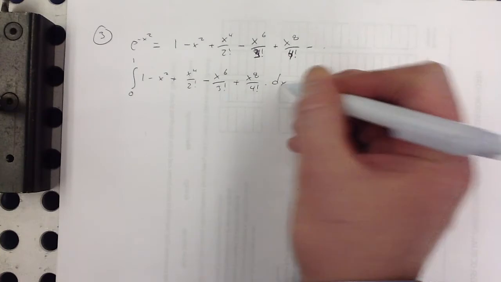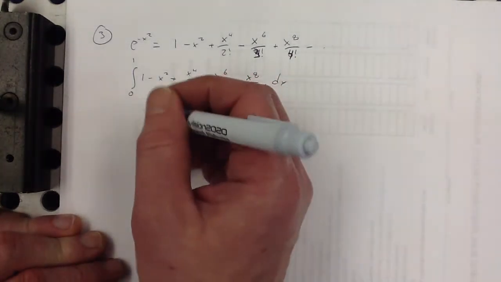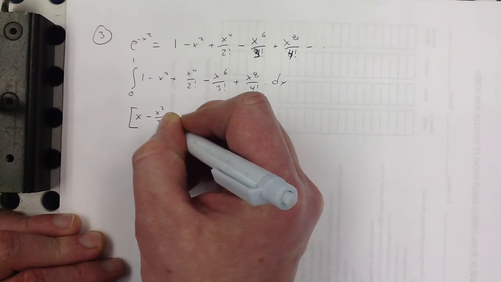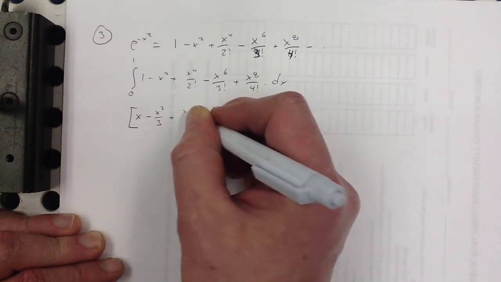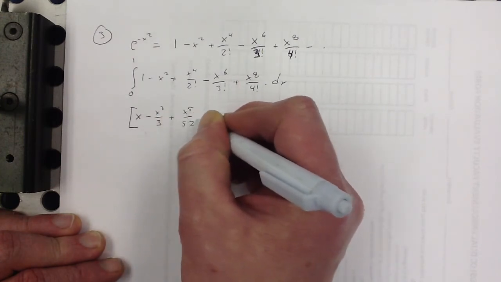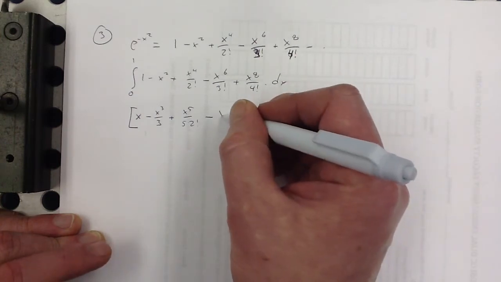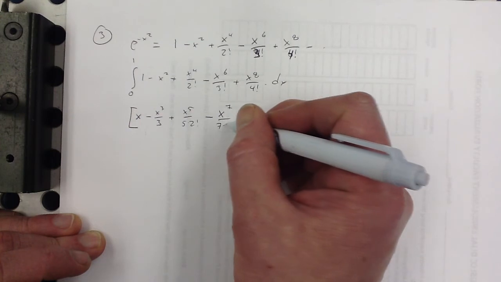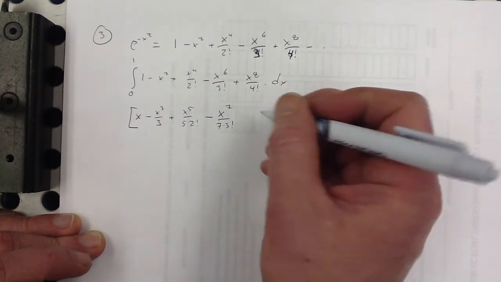It would be dot, dot, dot, but they're asking for an approximation, so we have to stop somewhere. I'm going to go ahead and stop after 5 terms. So the antiderivative of this is x minus x cubed over 3 plus x to the 5th over 5 times 2 factorial minus x to the 7th over 7 times 3 factorial.